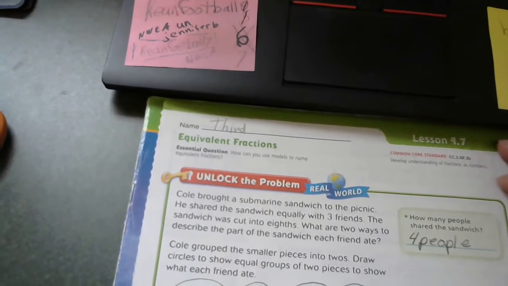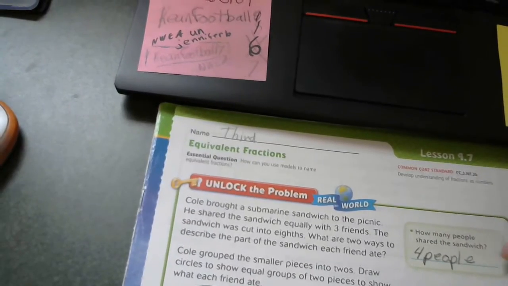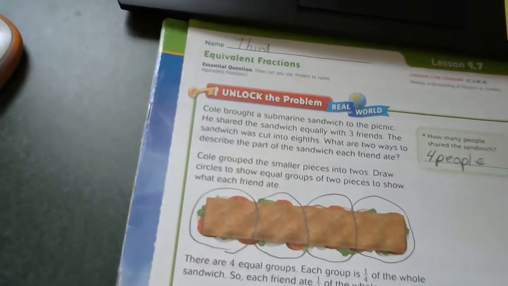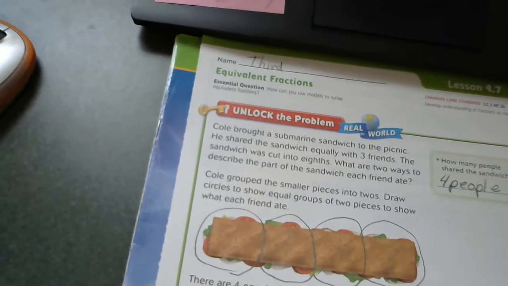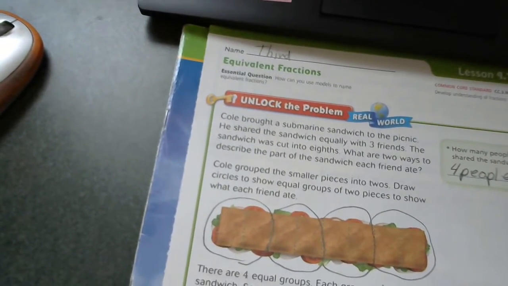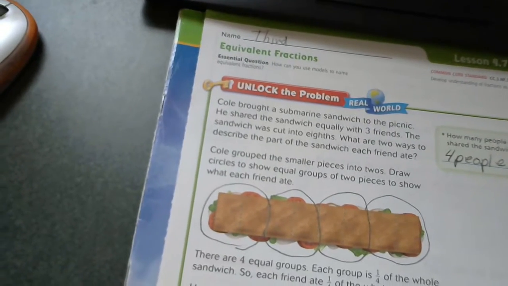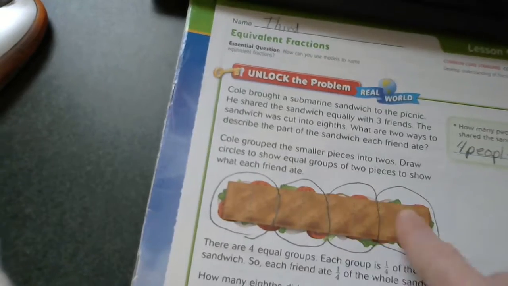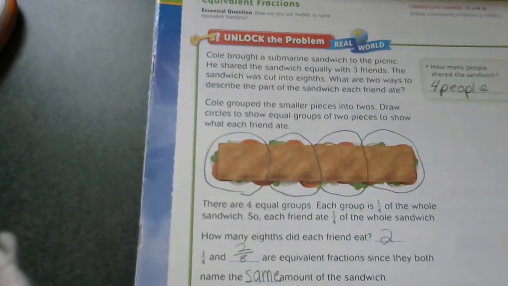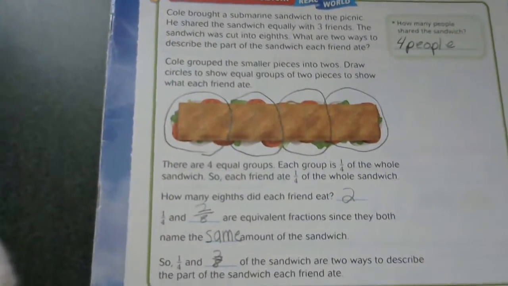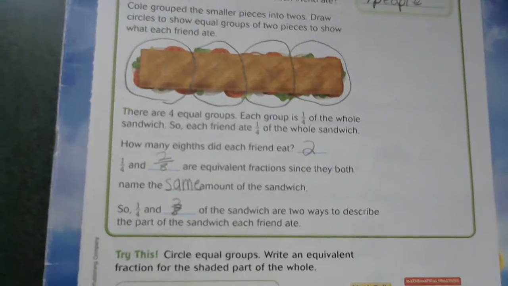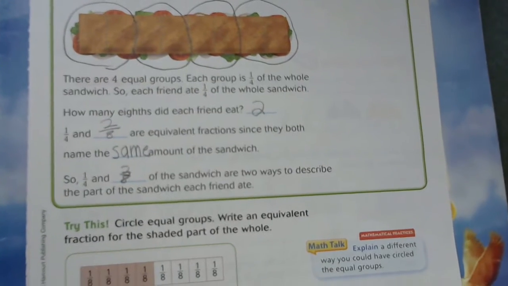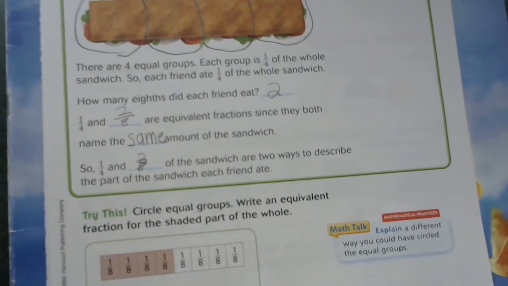Well, the first thing we have to answer is how many people shared the sandwich? Cole plus 3 others equals 4 people. Cole grouped the smaller pieces into twos. Draw circles to show equal groups of 2 pieces to show what each friend ate. So each friend ate a fourth. So there are 4 equal groups and each group is a fourth of the whole sandwich. So each friend ate 1/4 of the sandwich.